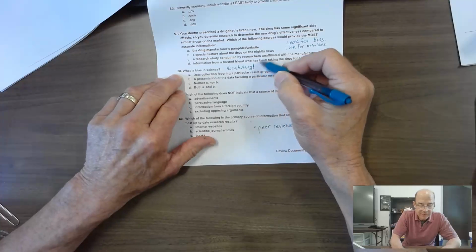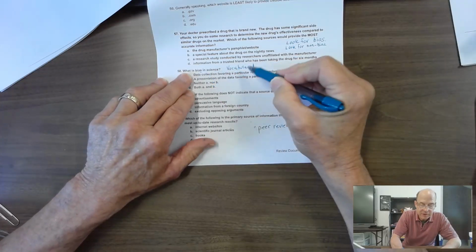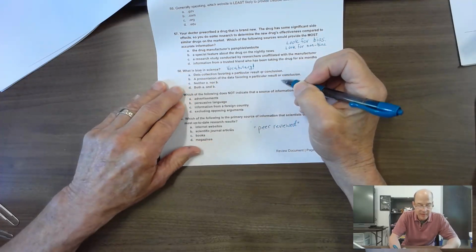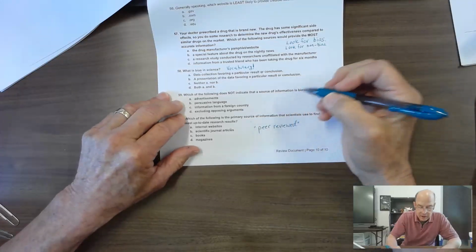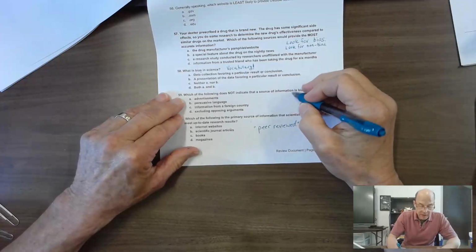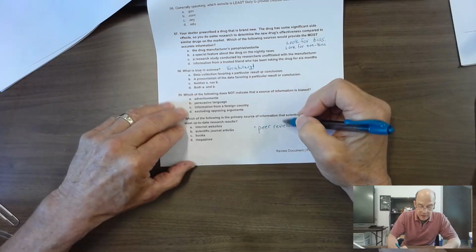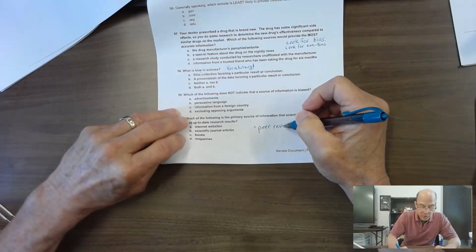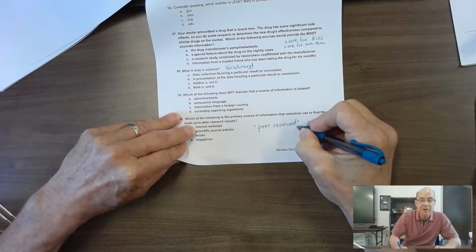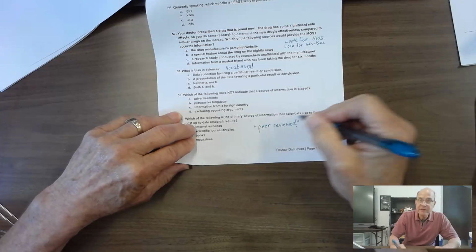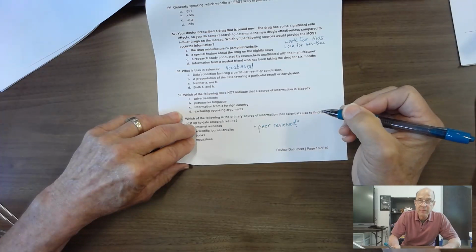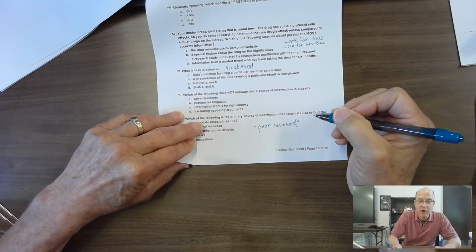Number 58, if you know the definition of bias, then you're going to get that answer correct. As we get a little further down here, I don't know that we ever really talked about peer-reviewed, but let's say I wrote a paper about good teaching practices.